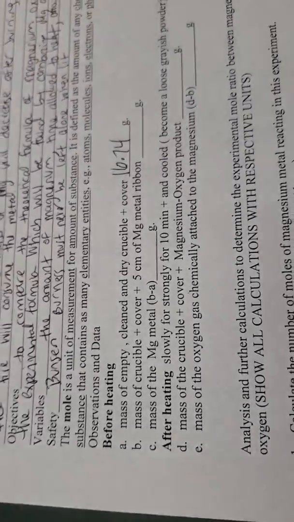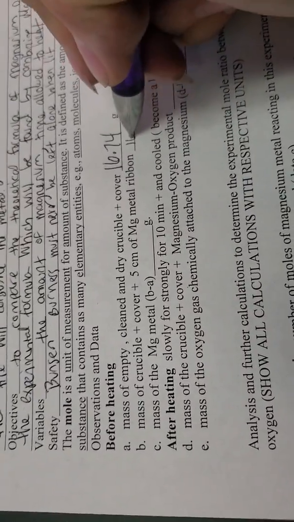Okay? Then I'm going to take the piece of magnesium metal and I'm going to put it inside the crucible and I'm going to get the mass again. Let's say that mass was 16.81 grams.